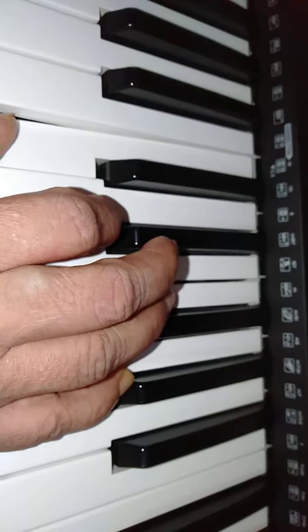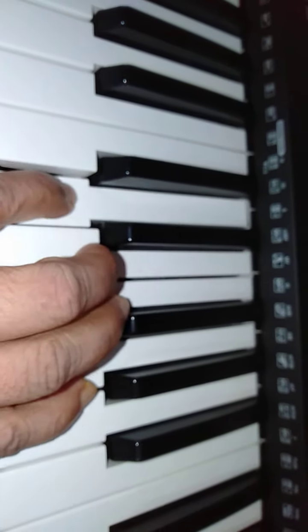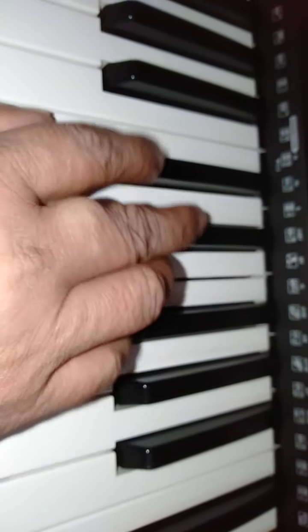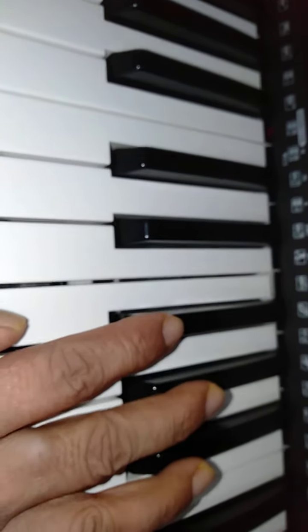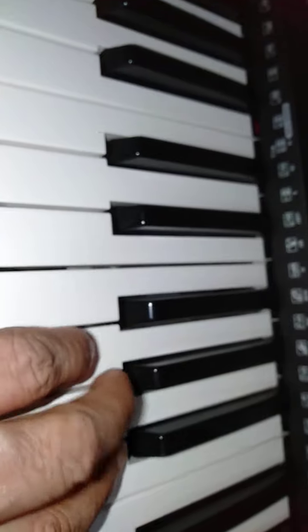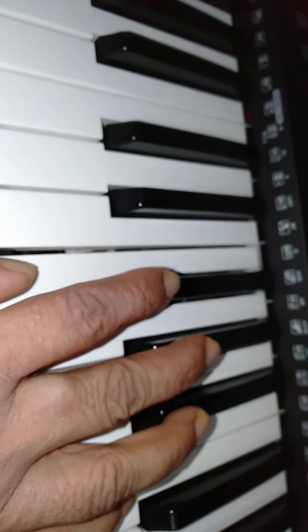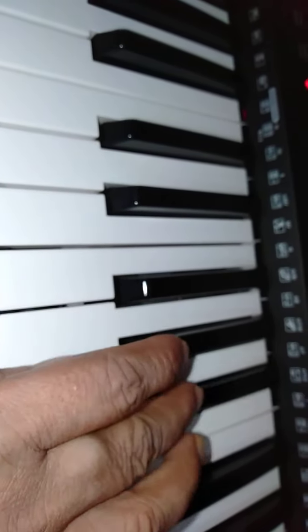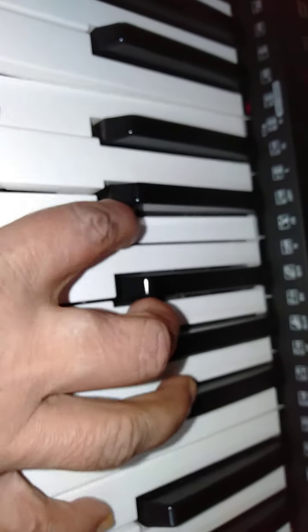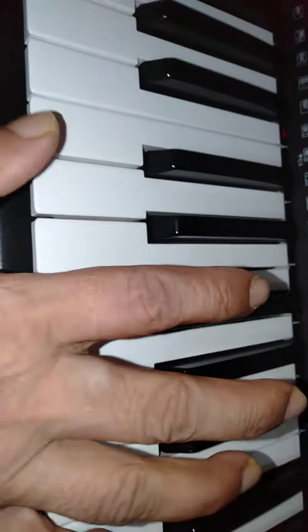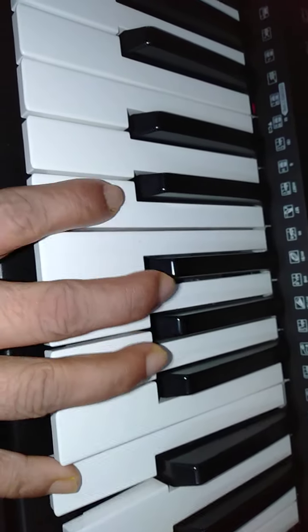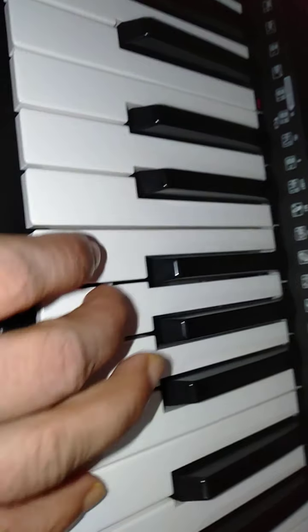So this is C, this is D, this is E, and this is C sharp and D sharp. Okay, and this is F, G, A, B, C, F, F sharp, G, G sharp, A sharp, B, C, and together this forms one group of 13 notes, and this C to C is called the octave.